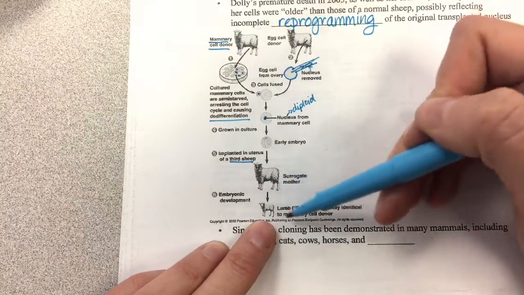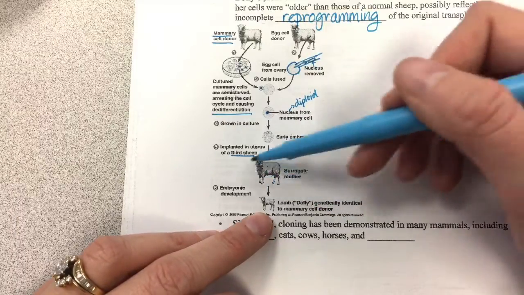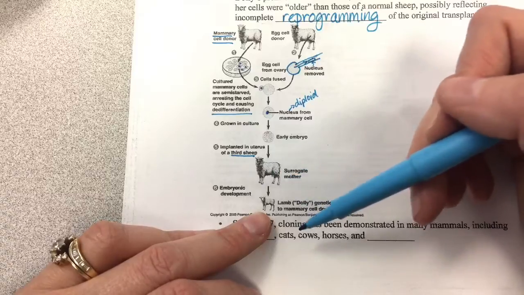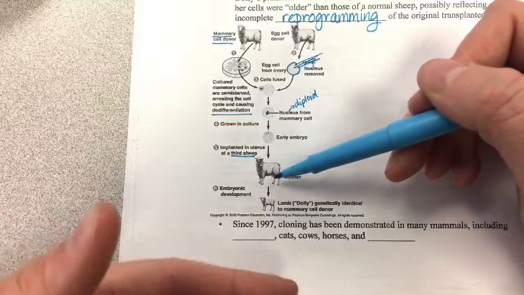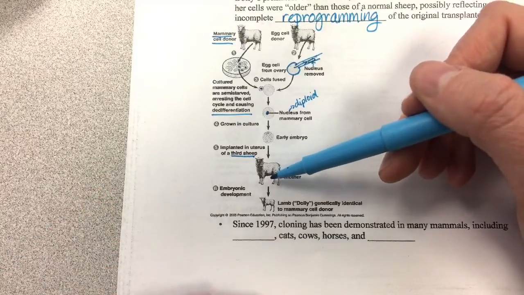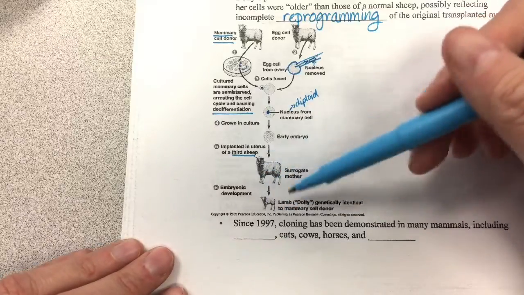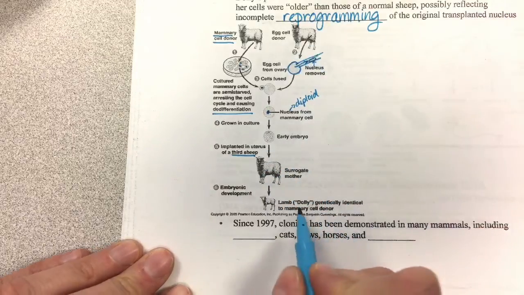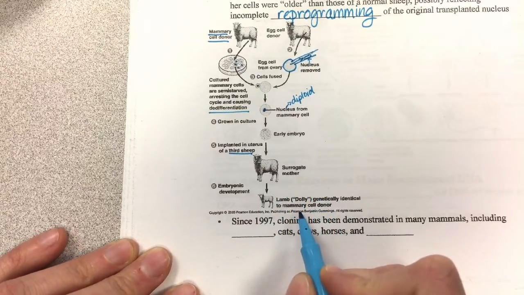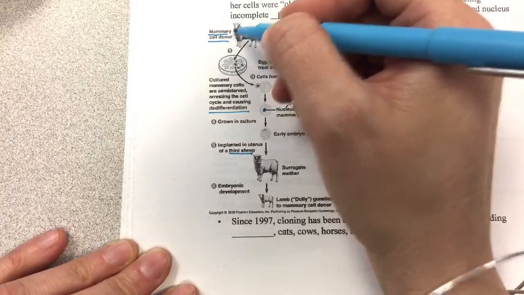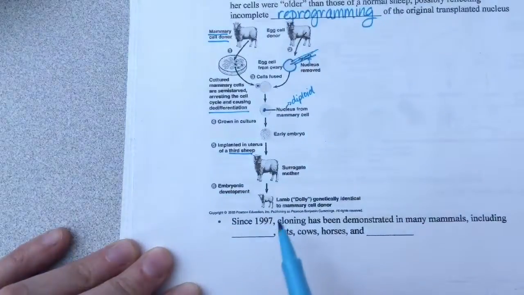So here's Dolly, the first one ever to do this. But what people don't realize is that it took hundreds of tries to get Dolly. Most of the time, hundreds of times, this didn't work. They tried to put it into the surrogate mother, and it didn't take. So it took a long time to get Dolly, and this is why it was a really big deal. Dolly is genetically identical to the mammary cell donor up here. So they're actually the same genetically.